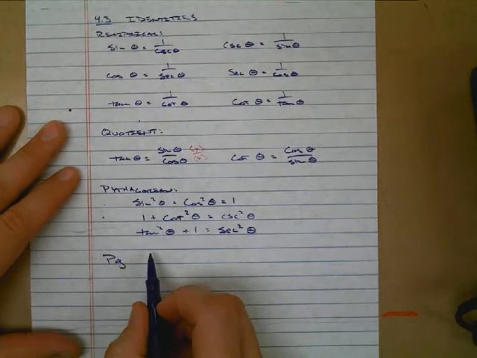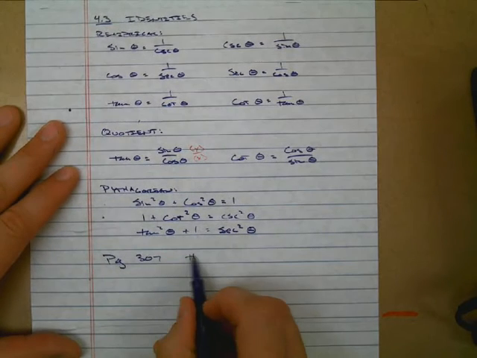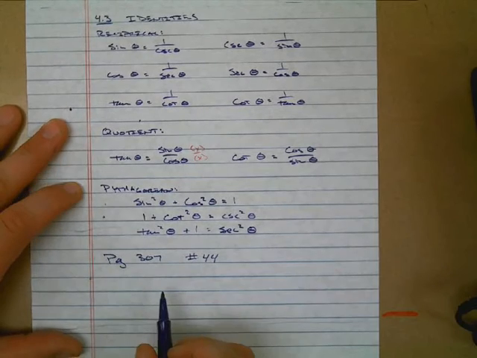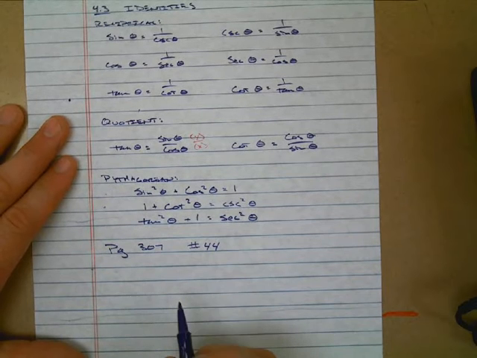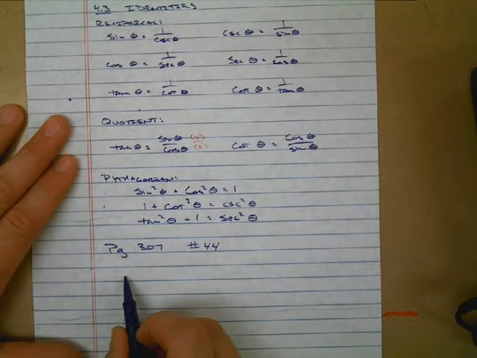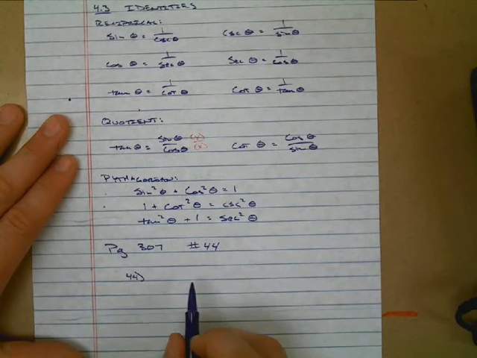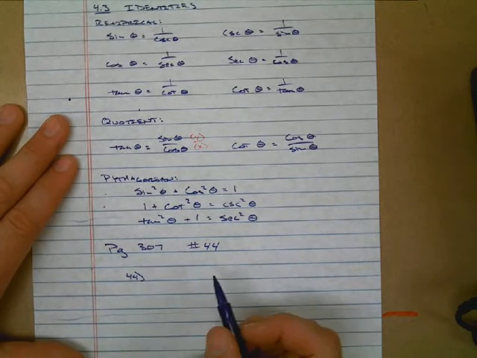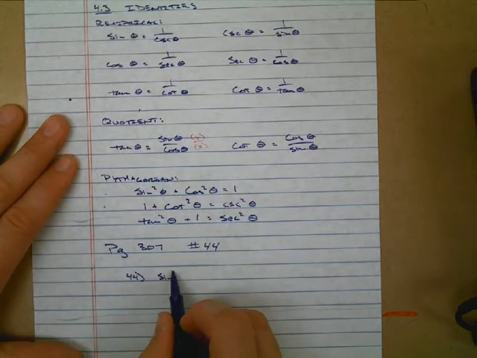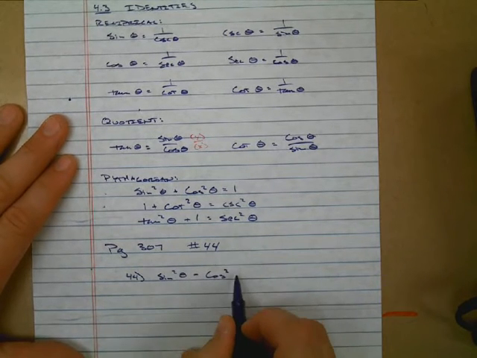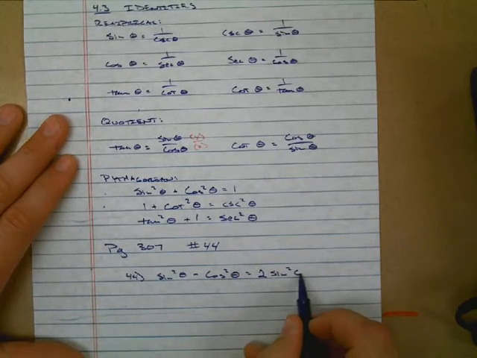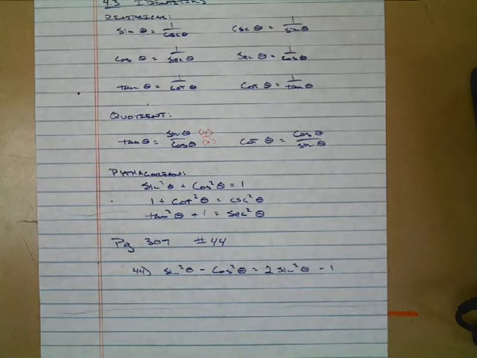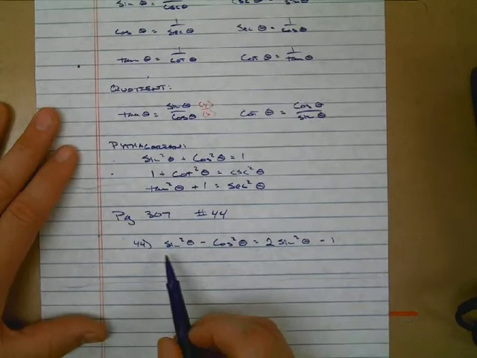We are given the instructions to use a trigonometric identity to transform the left side of the equation into the right side of the equation. And on number 44, we are given that sine squared theta minus cosine squared theta equals 2 sine squared theta minus 1. What we're going to do is start, as instructed, with the left-hand side of this equation, and manipulate it until we find the right-hand side as our result.